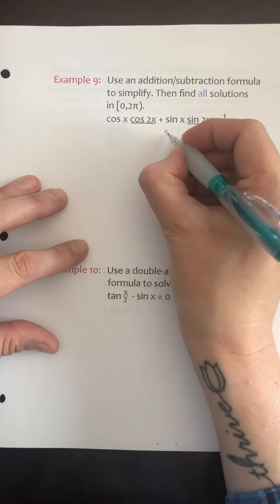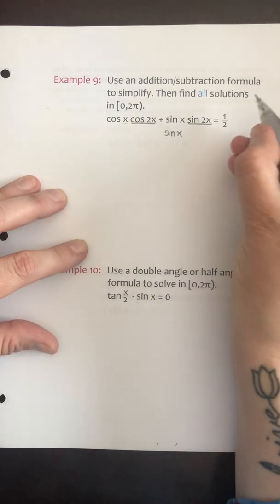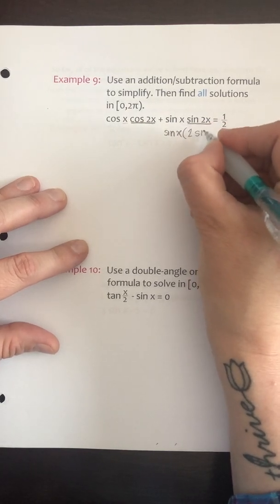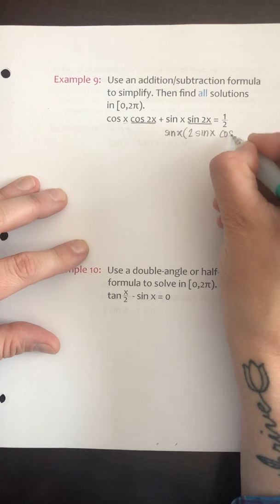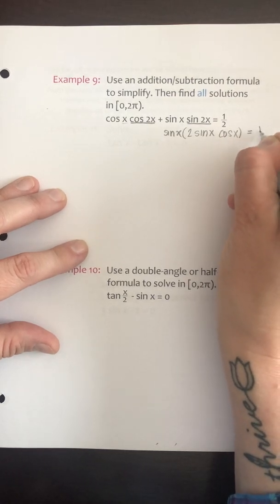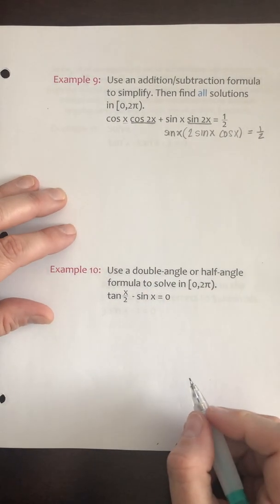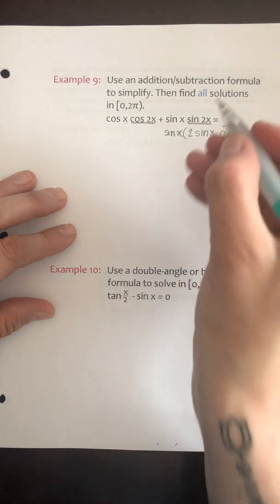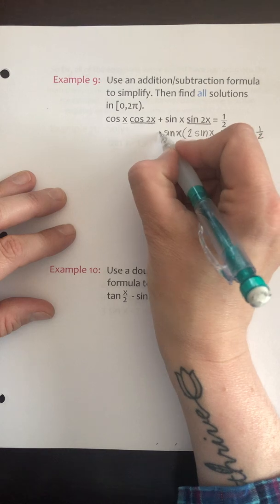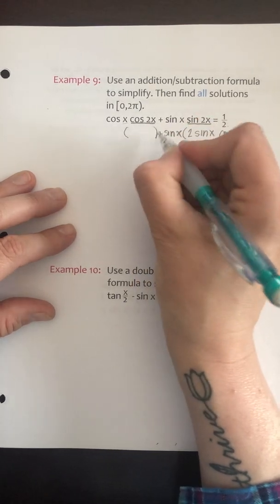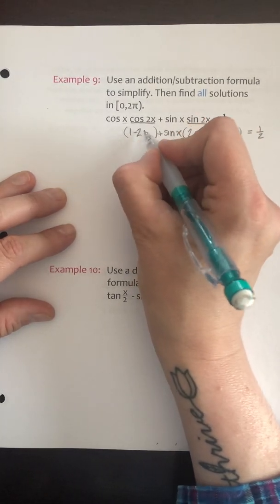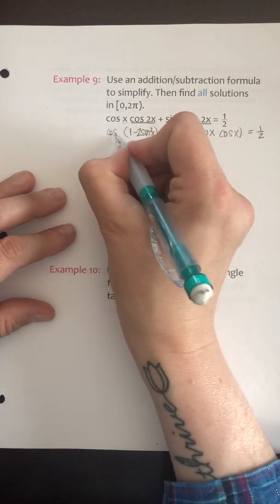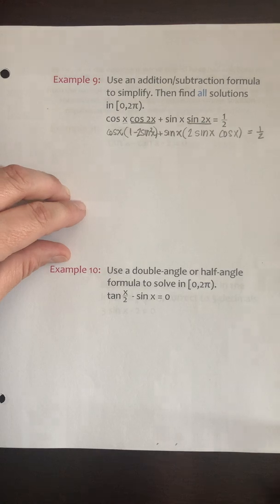Now what I know about sine of 2x is that there's only one double angle formula. It's this one right here, right? The 2 times sine x cosine x. For cosine 2x, there are several to choose from. I'm going to pick the 1 minus 2 sine squared x. Like I said, you have 3 options to choose.